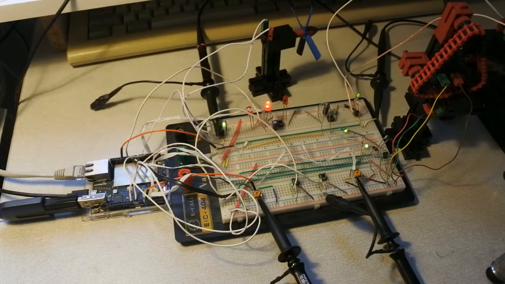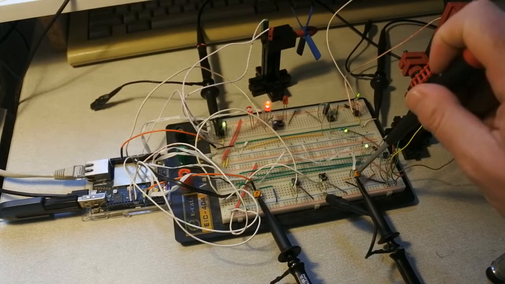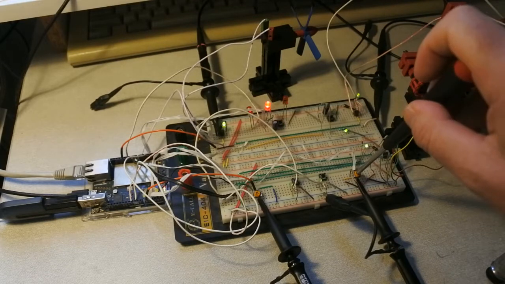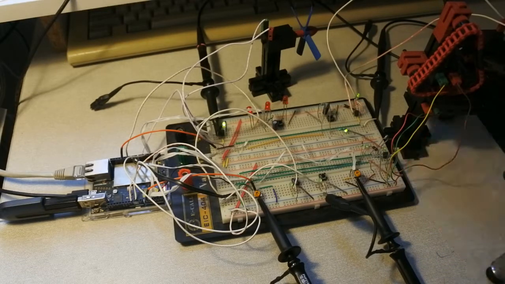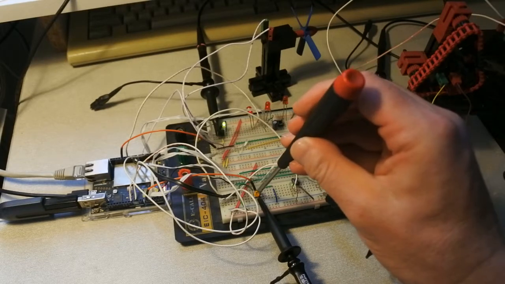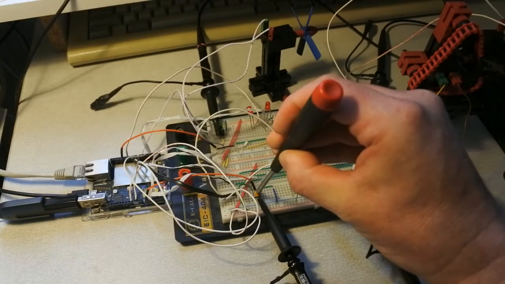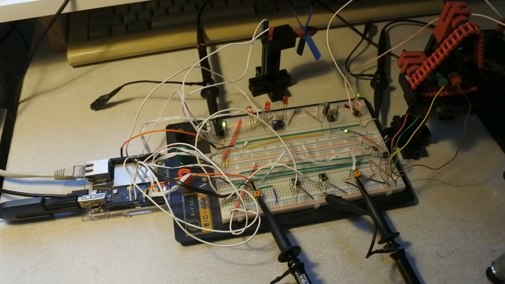So let's see how I can make that happen. Nothing. LED is blinking. That kind of works, but still doesn't say a thing.